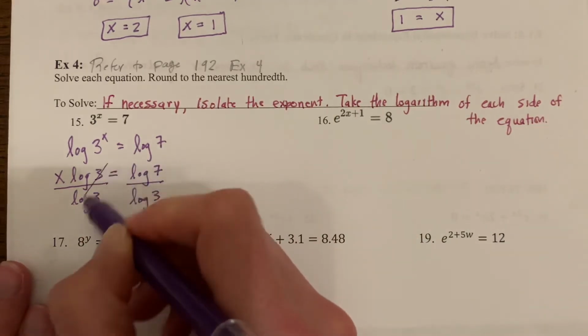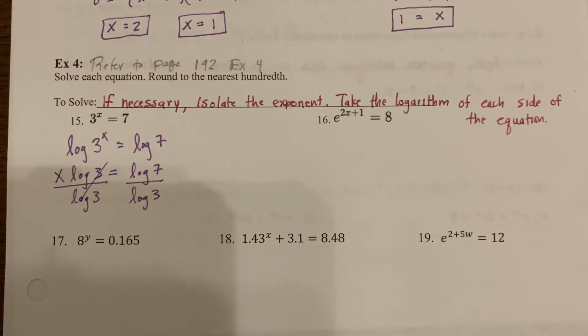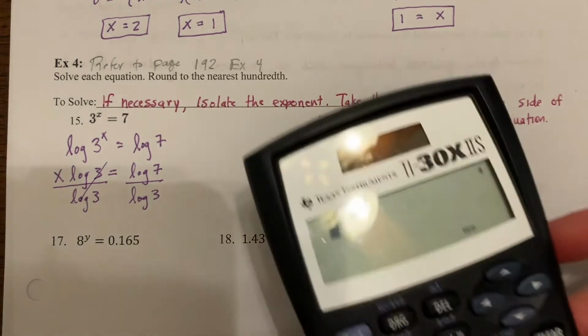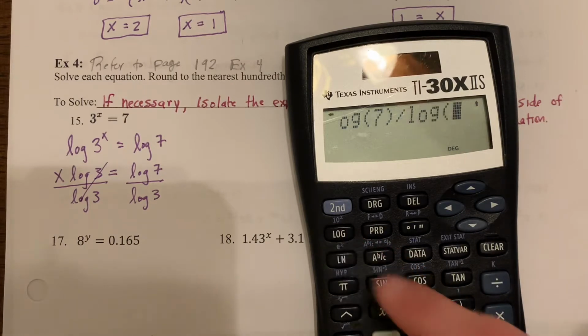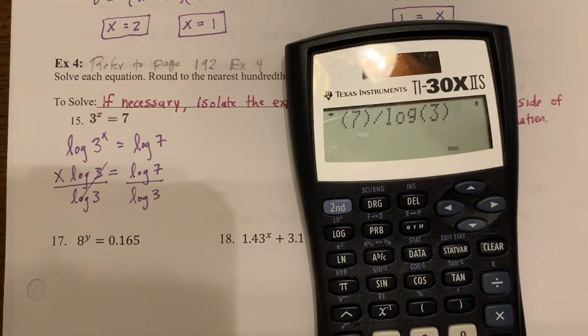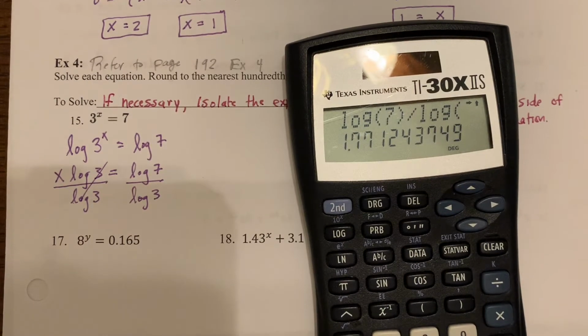Log 3 divided by log 3 is 1, and we need to take our calculator and calculate log 7 divided by log 3. On your calculators, we're going to take the log 7, close the parentheses, divide that by log 3, close the parentheses, and hit equal to, and to the nearest hundredth, x is approximately 1.77.